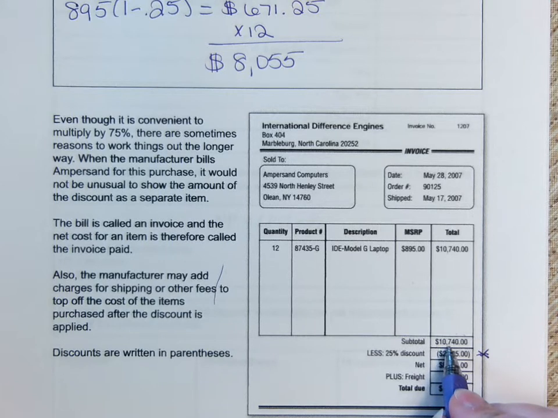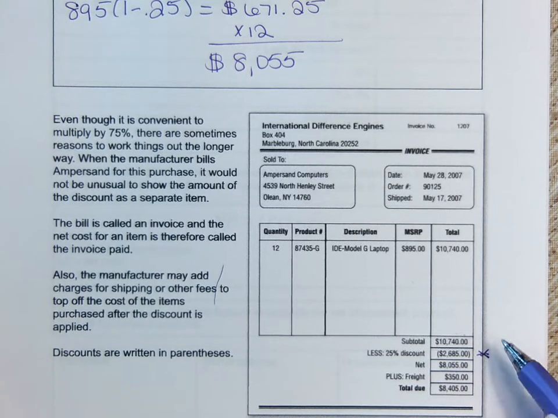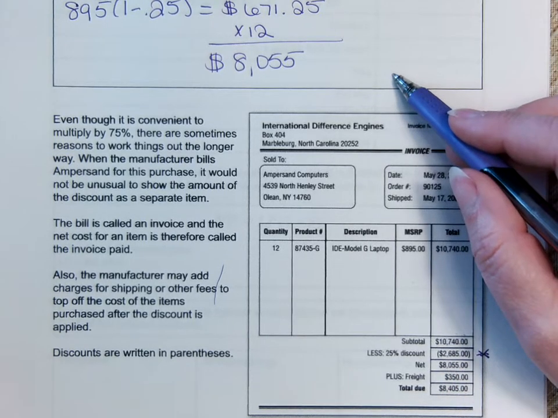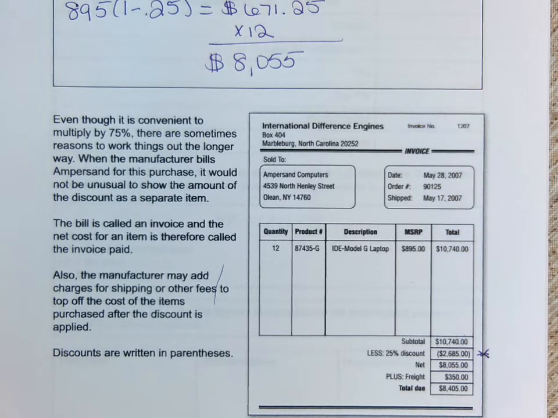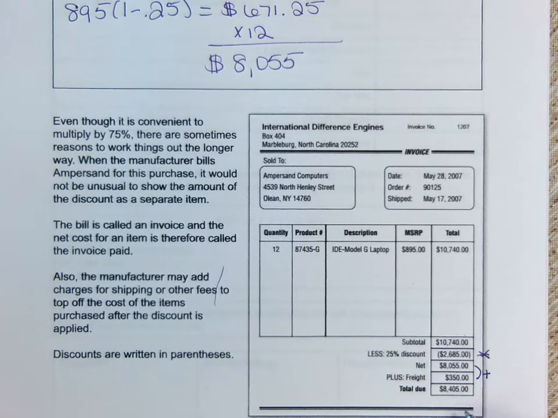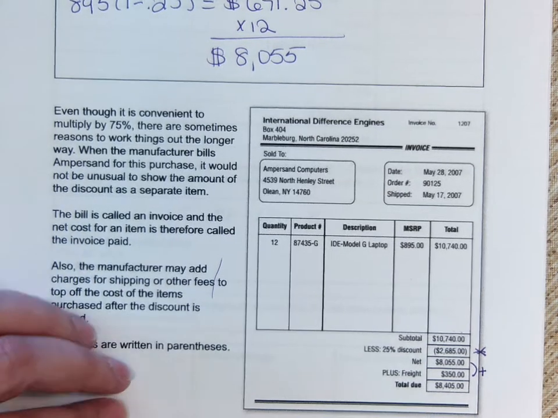25% of 10,740 is $2,685. We're going to put that in parentheses because we're going to subtract that off our subtotal and leave us with $8,055, which is what we calculated up top, doing it a little bit shorter method. And then there is freight or shipping of $350. So you add these two together to get a total due of $8,405. Okay, so we are going to practice that.